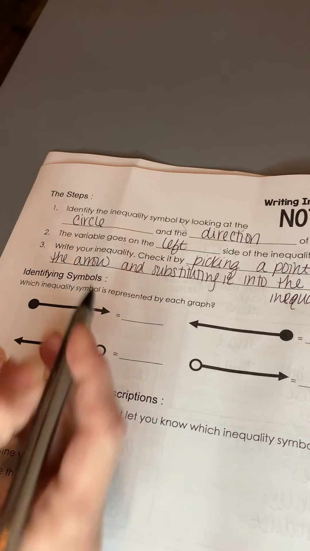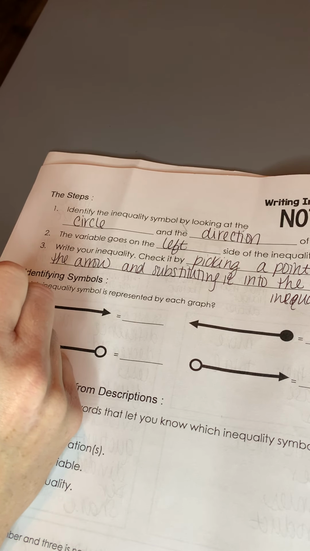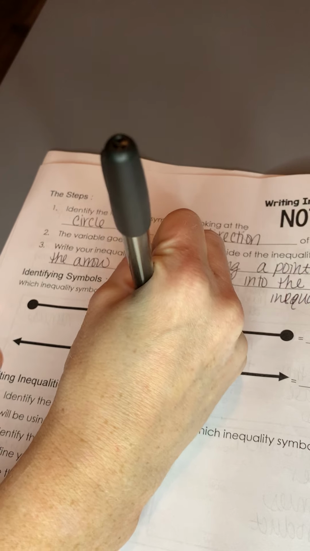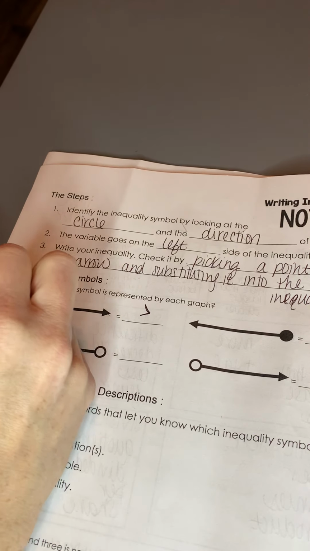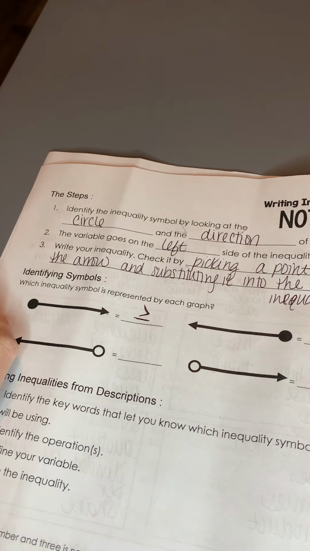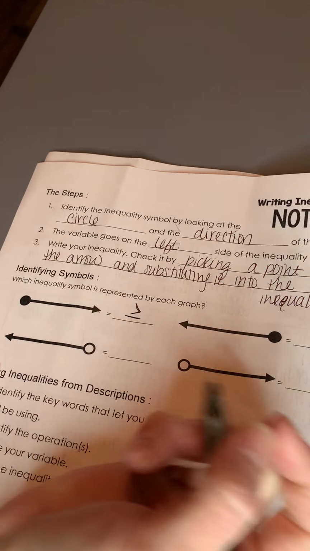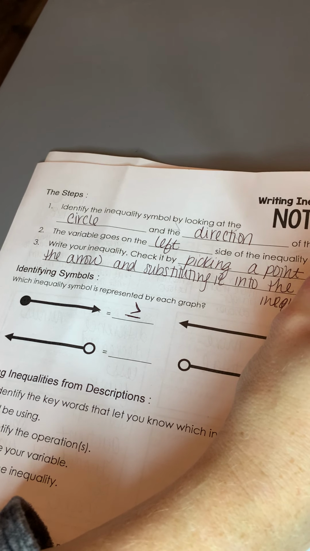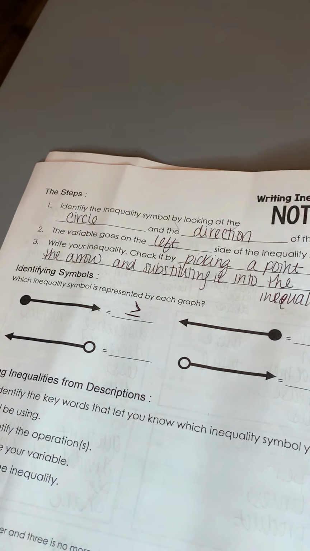So first one, if it's a filled in circle and it's going to the right, you're going towards the greater number. So it's greater than, the filled in makes that equal to. It includes whatever number. Opposite of that is less than or equal to. It's going to the left, so it's less than.